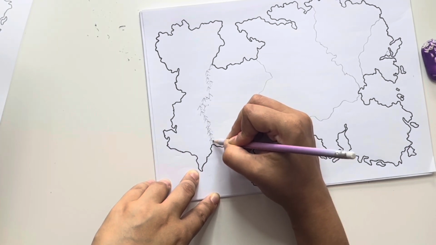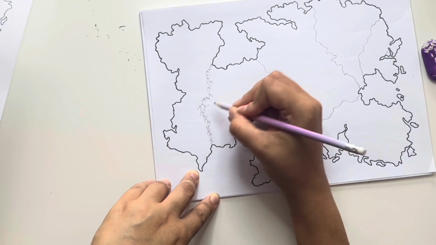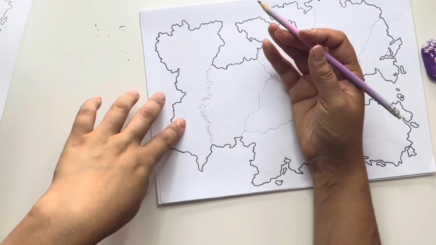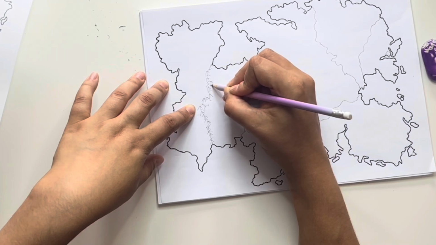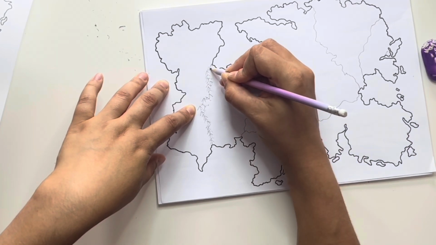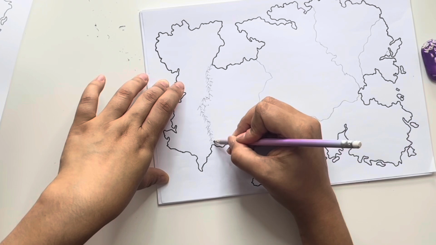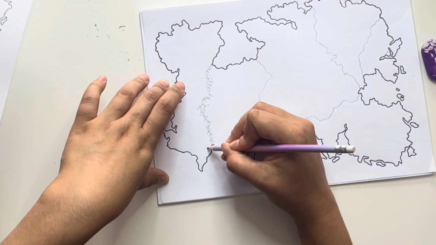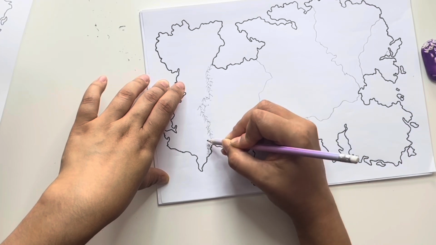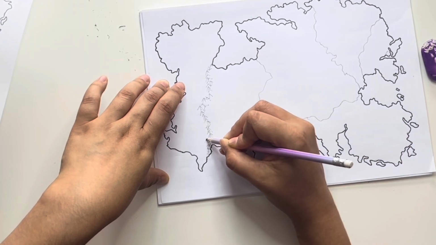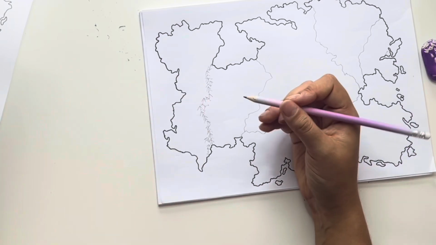And then behind this mountain range we have the country of Kirdesh, which is a desert country. There we go. Very terrible, but you sort of get the gist, right?